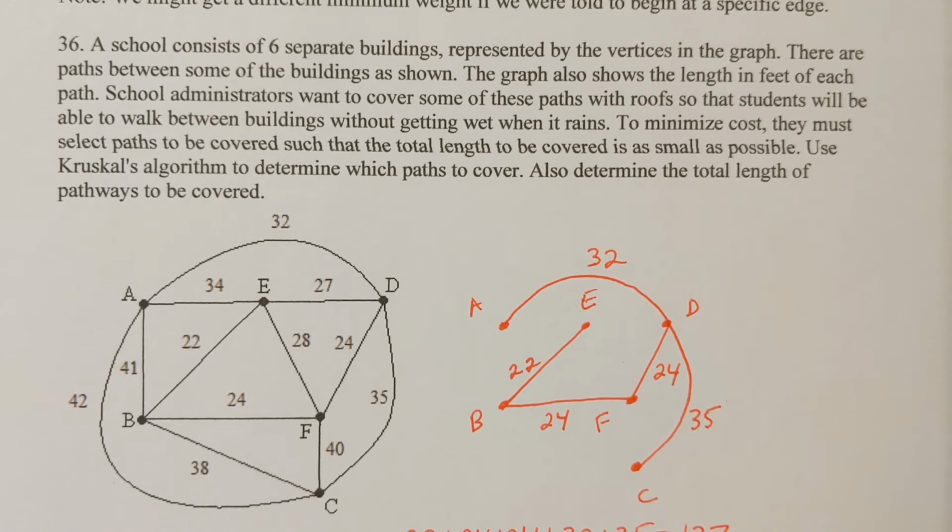To minimize the cost, they select paths to be covered such that the total length to be covered is as small as possible. Okay, so I don't want to be wasting money. Use Kruskal's algorithm to determine which paths to cover. Also determine the total length of the pathways to be covered.